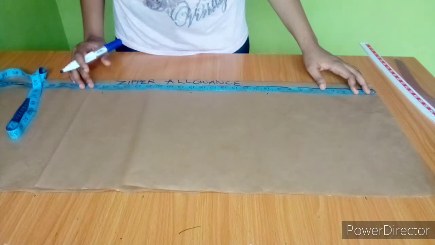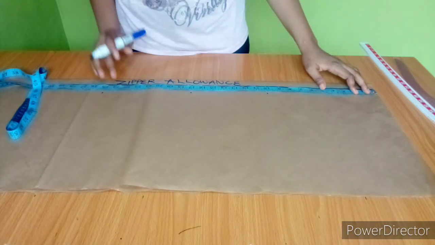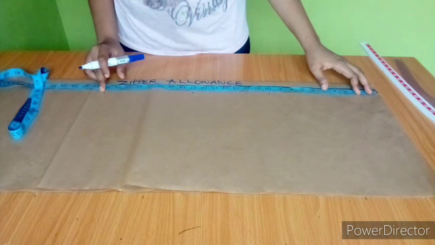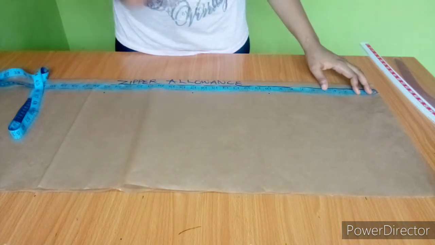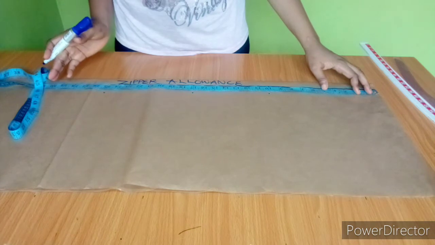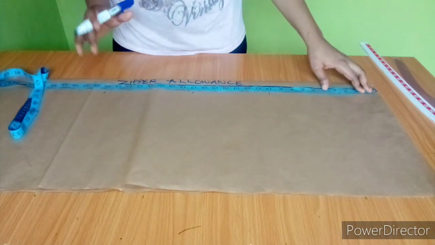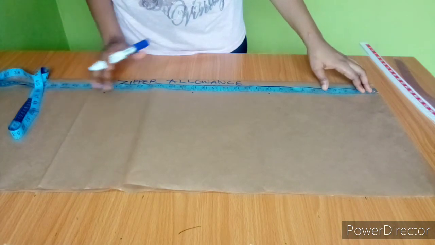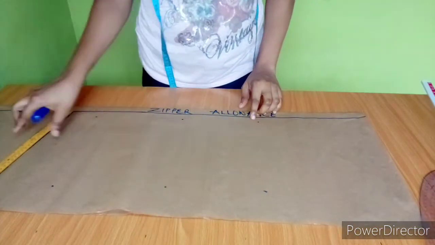So the vertical measurement I'm working with is not constant. This is my measurement. So from the waist to the hip line is usually between 8 to 9 inches. You can always take your tape, place on your body and get your own perfect measurement. So I'm going to extend this mark.